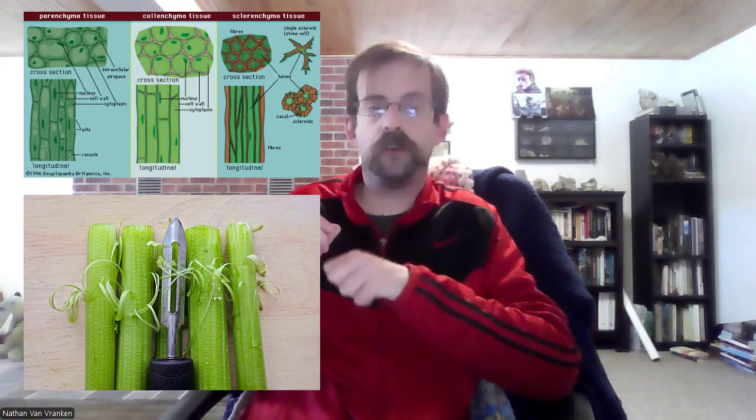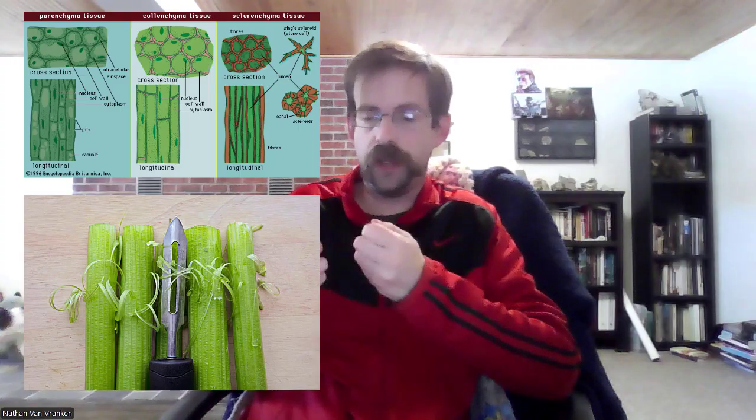When you take a piece of celery and pull it apart into those stringy fibers, you're finding that there are lots of individual ones. These individual fibers help support the plant while allowing it to bend without breaking.